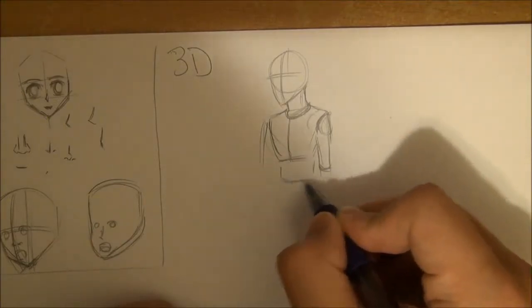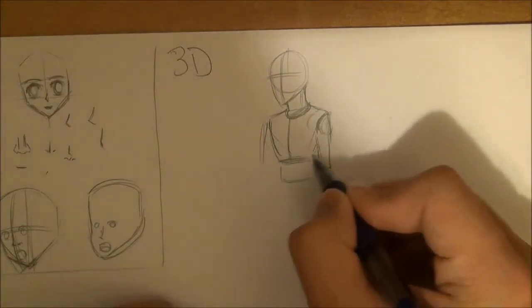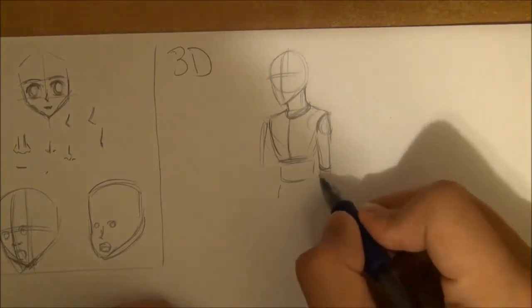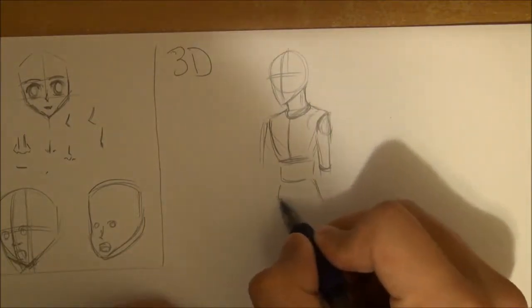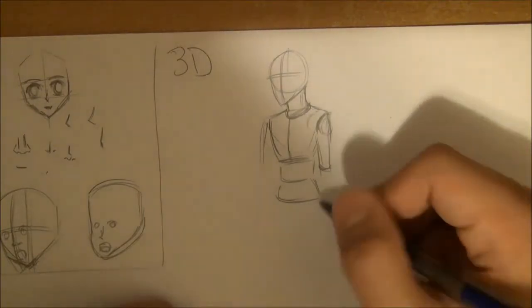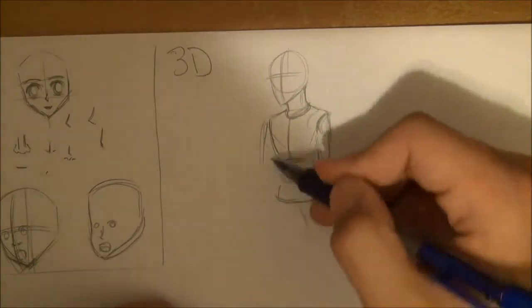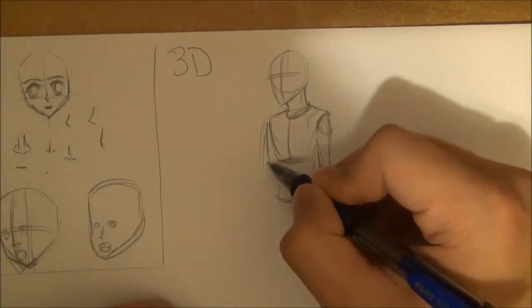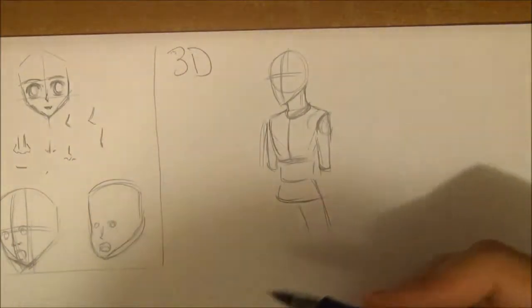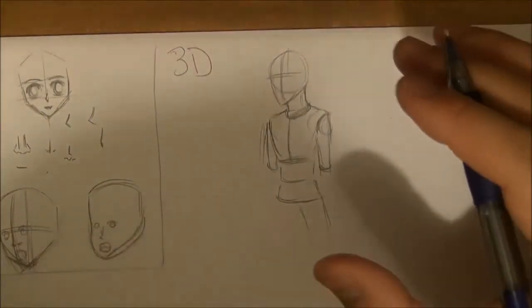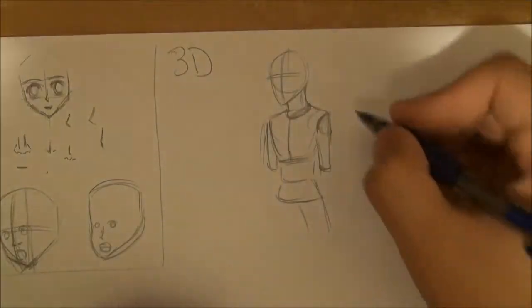Then bent line, and also remember bent lines. Bent lines make it 3D. This one should be bent too. And then there, and it should be bent again. You just have to, everything needs to be in 3D in a sketch.